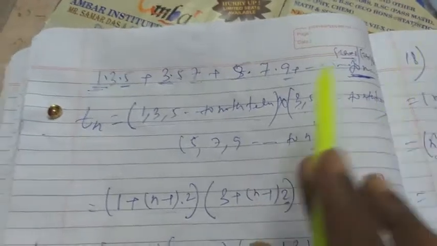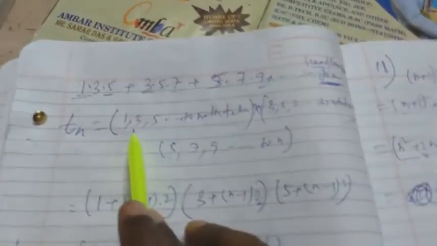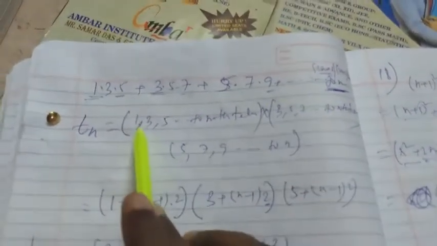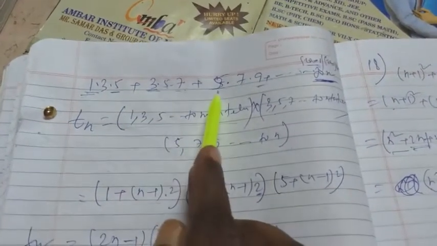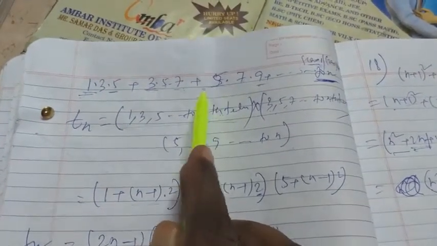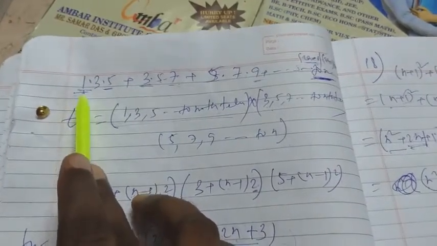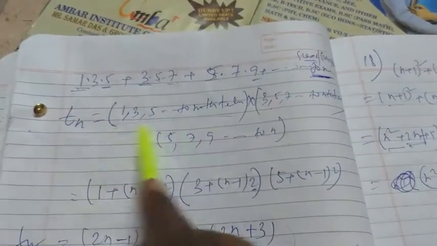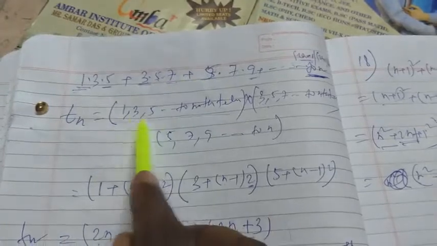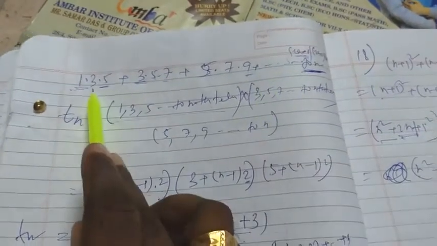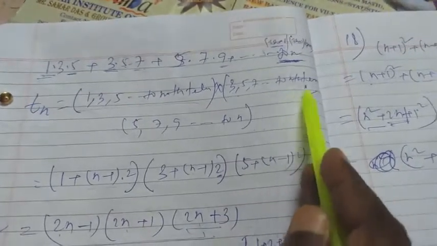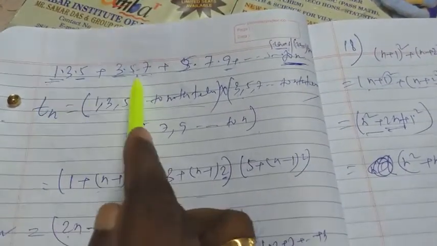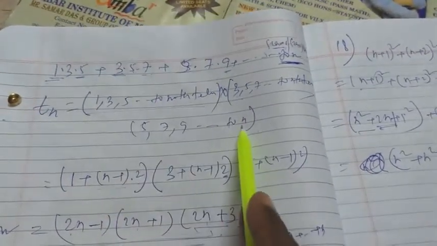And how can we find the nth term of the series? Look here. The first value is 1, the second value is 3, and the third value is 5. So the nth term is, within the first bracket, 1, 3, 5 up to the nth term, and the second bracket 3, 5, 7 up to the nth term, and the third bracket 5, 7, 9 up to the nth term.